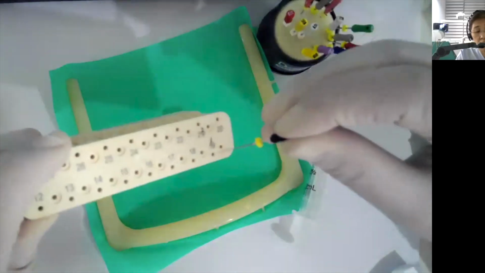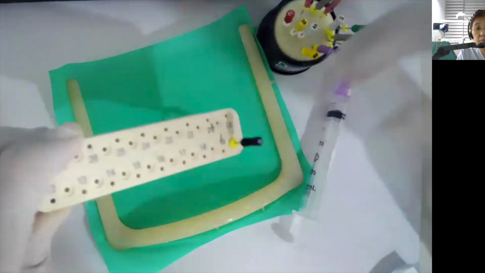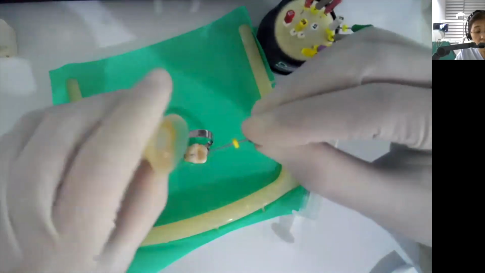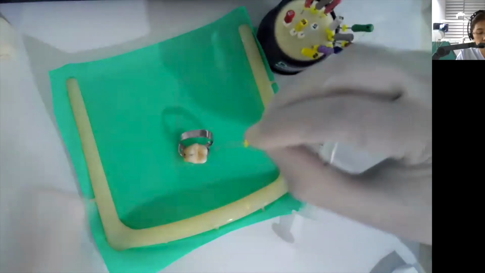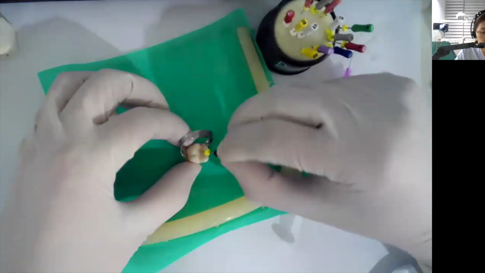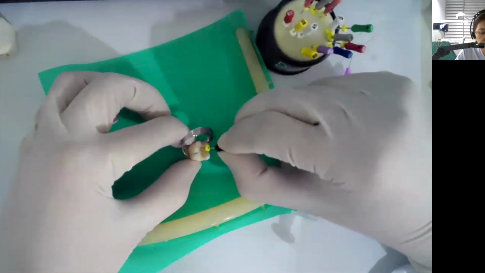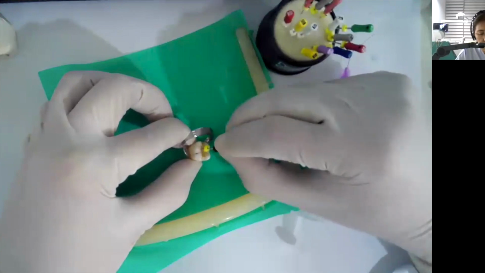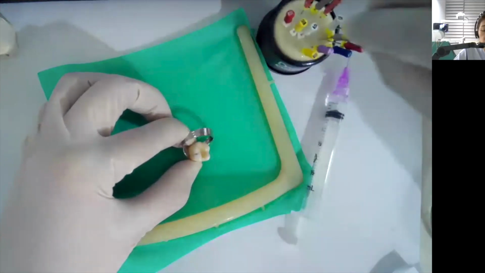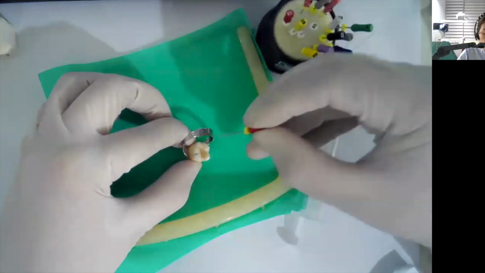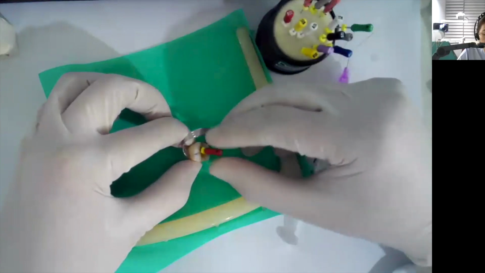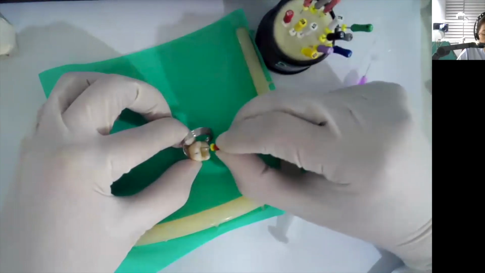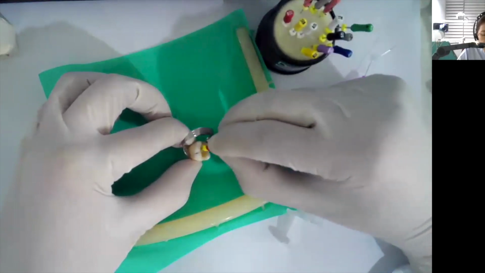This is measured at 19.5. Okay, put some EDTA. Okay, it's reaching the reference point. Then I'll go back to the last file at 22.5 to my working length. See, it can easily be inserted, and I'm having the apical stop.